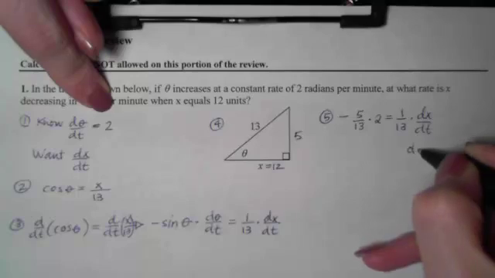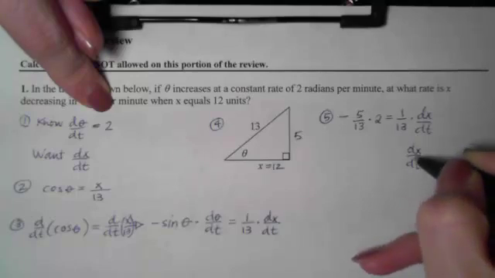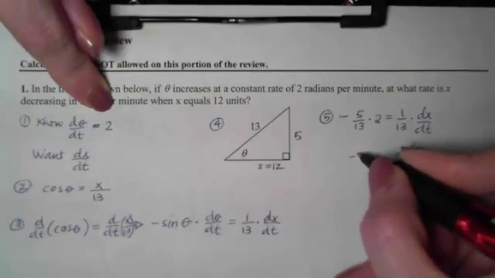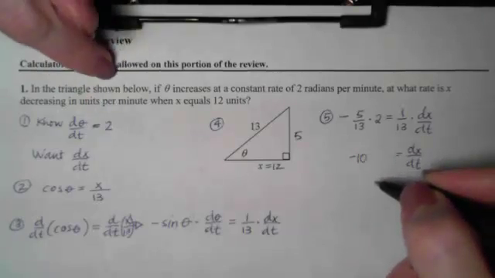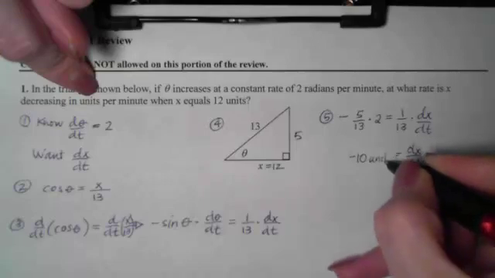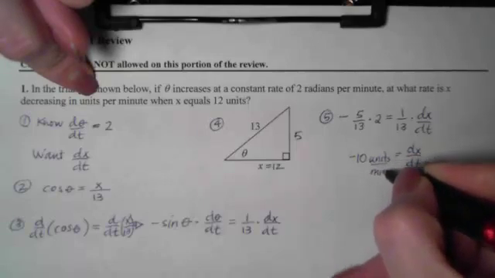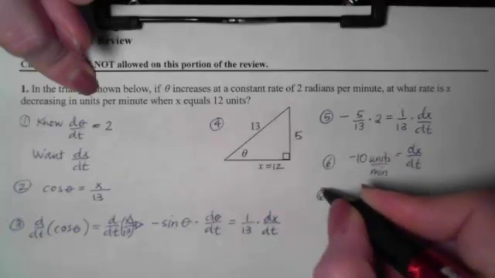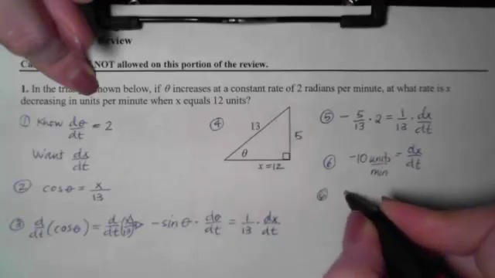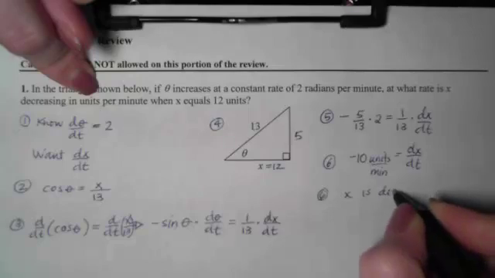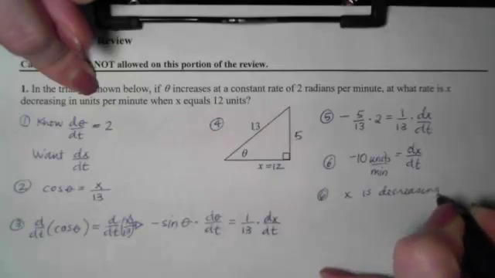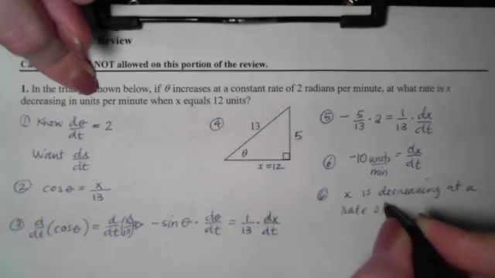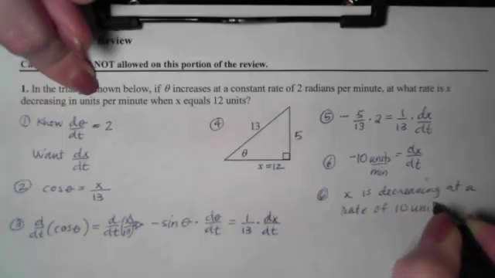If I isolate dx dt, which is step 6, I will multiply by 13 and get negative 10, and it looks like units per minute. So step 6, we've isolated. We also want to interpret, so we can say x is decreasing at a rate of 10 units per minute.